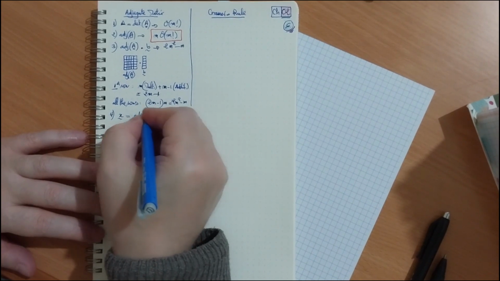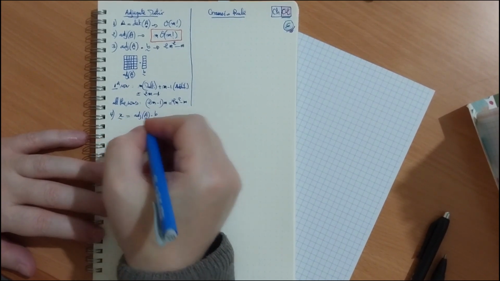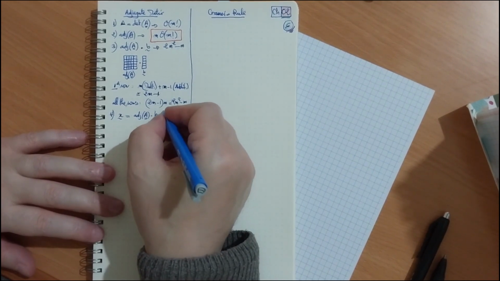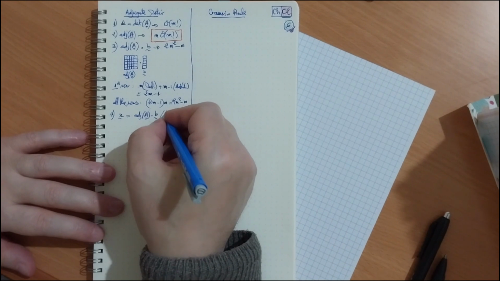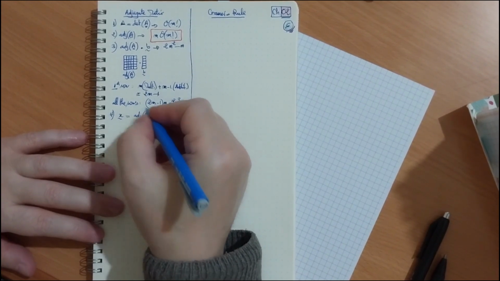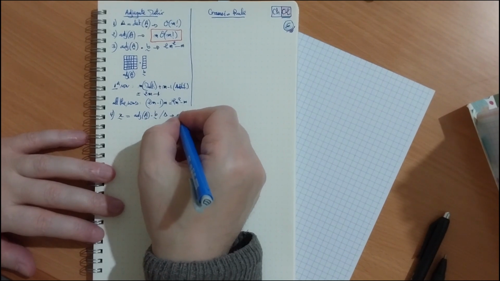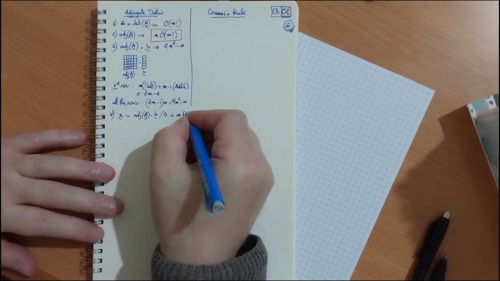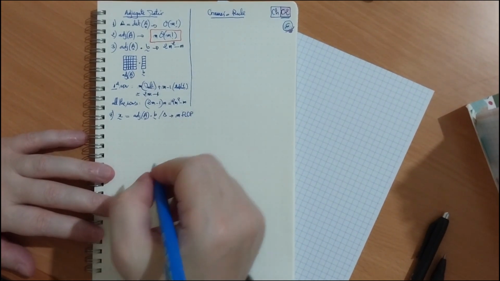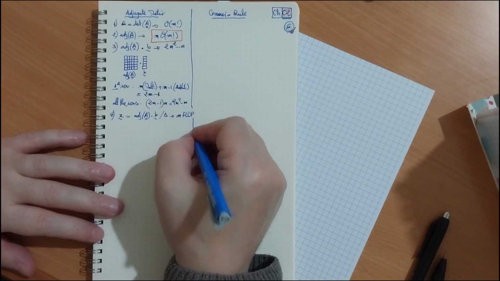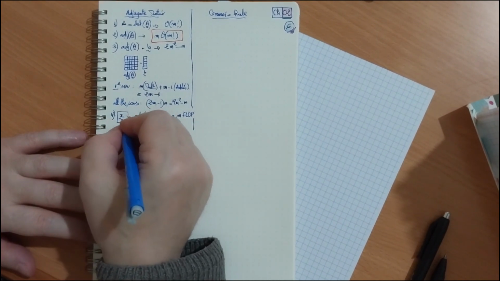Adjugate matrix dot B. This is a vector containing m elements, and we divide it by delta. Each element we divide by delta. So we have a division m times. So we have m flops, and then that's it for the adjugate matrix.